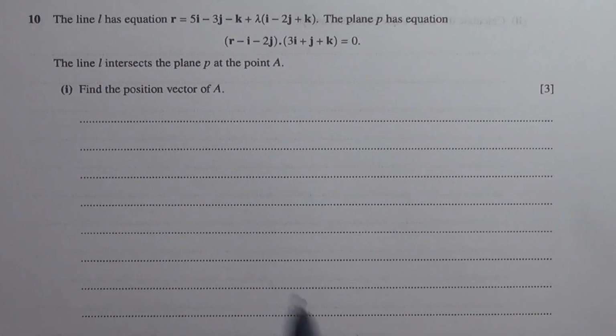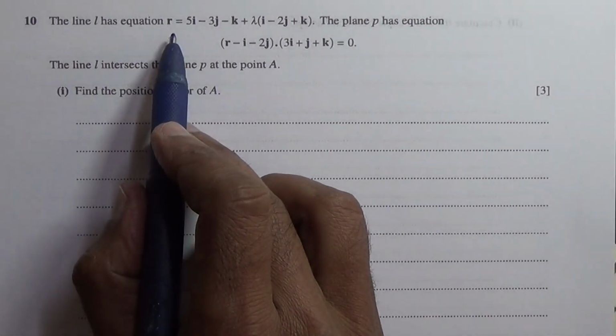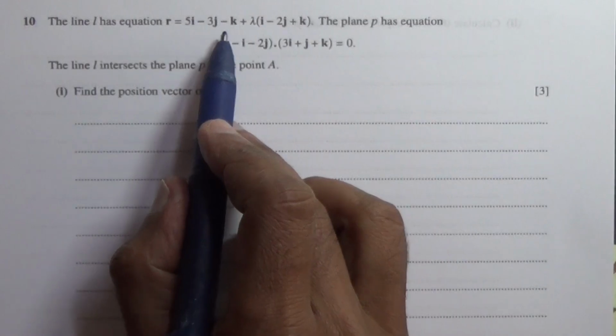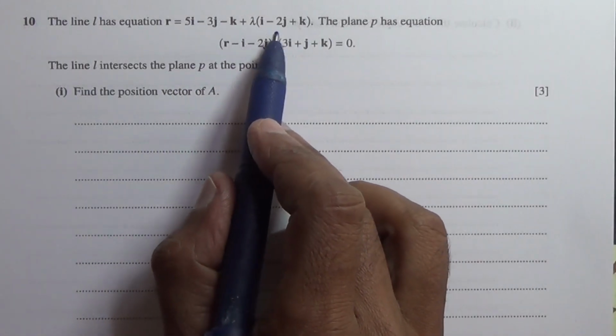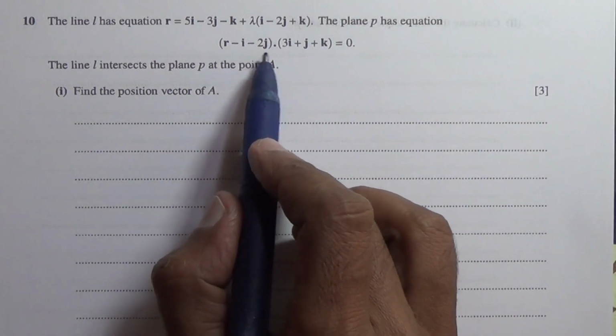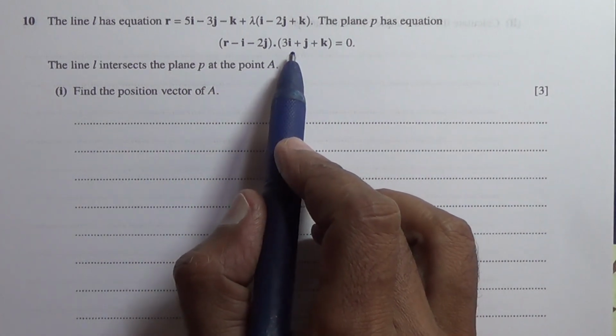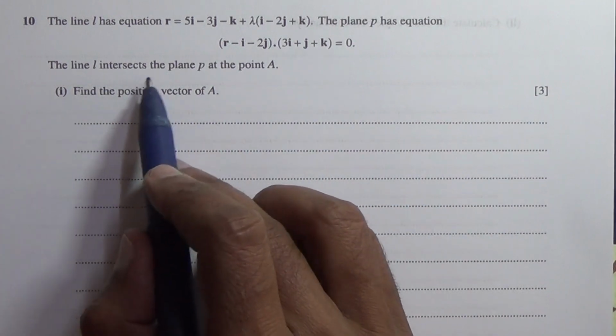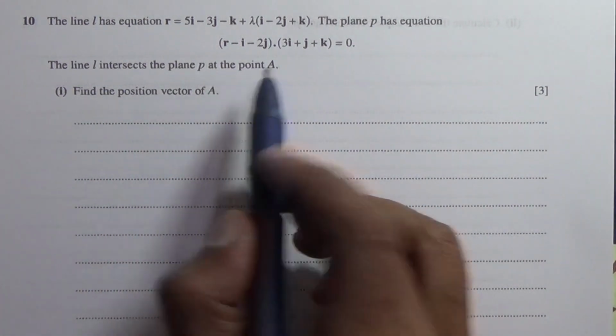Hi, question number 10. The line L has equation r = 5i − 3j − k + λ(i − 2j + k). The plane P has equation (r − i − 2j) · (3i + j + k) = 0. The line L intersects the plane P at the point A.